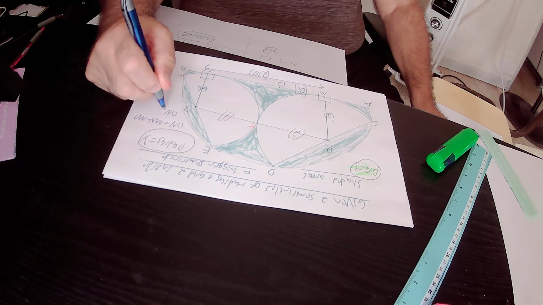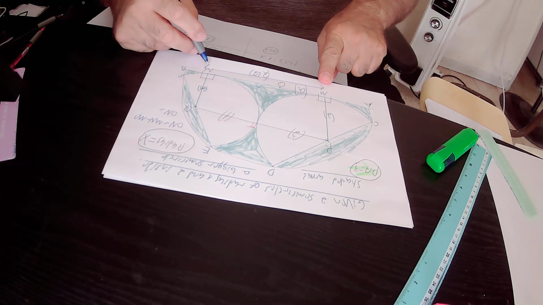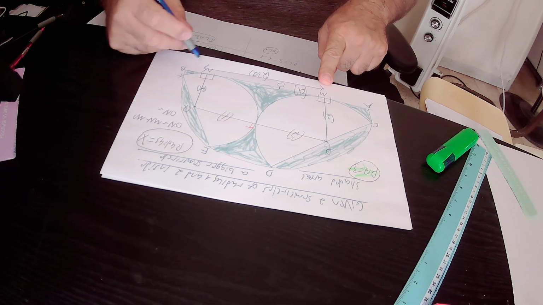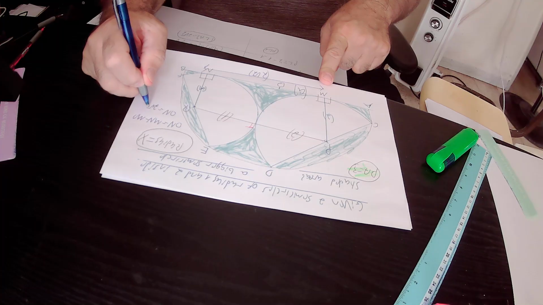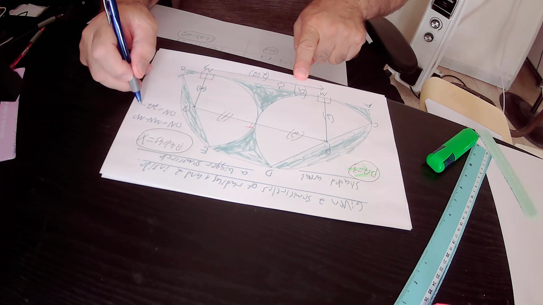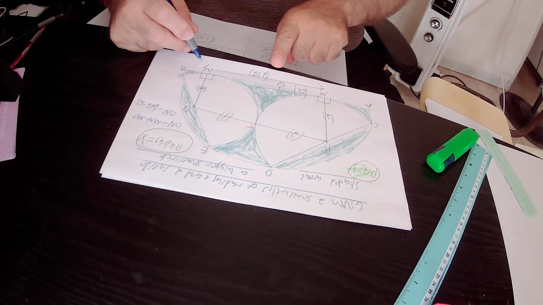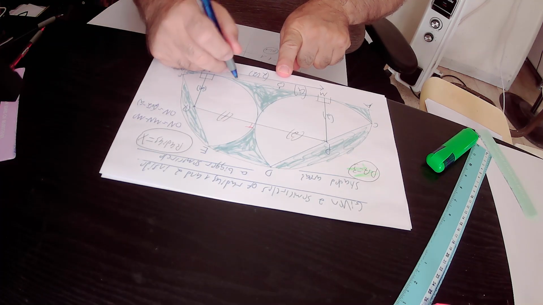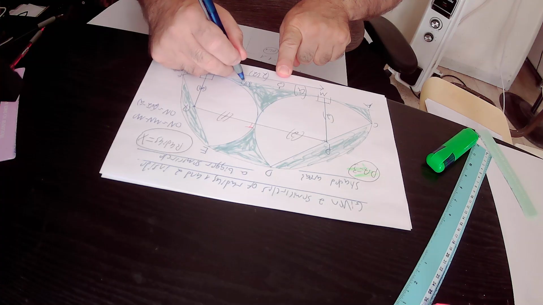So ON equals MN. We just found out that MN equals 2 times root of 2, minus MO. MO equals a according to our definition. So in total, we found that ON equals 2 times root of 2 minus a units in length.